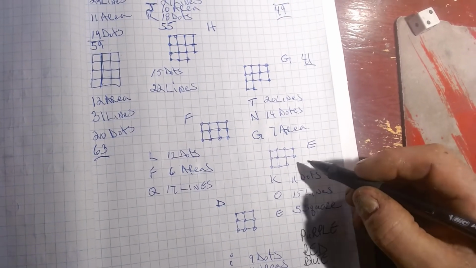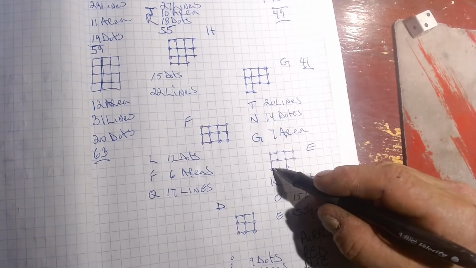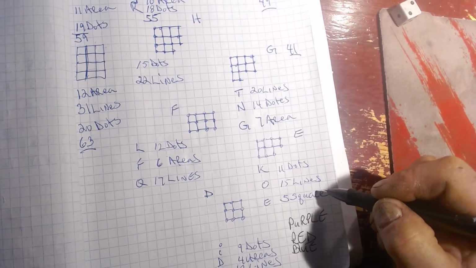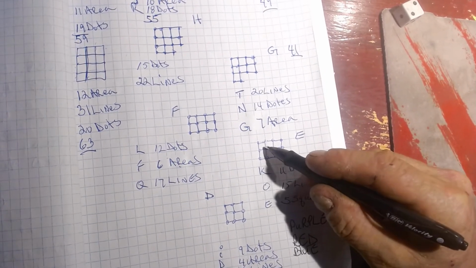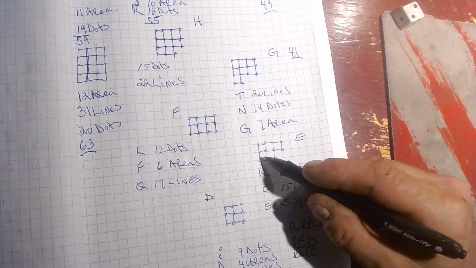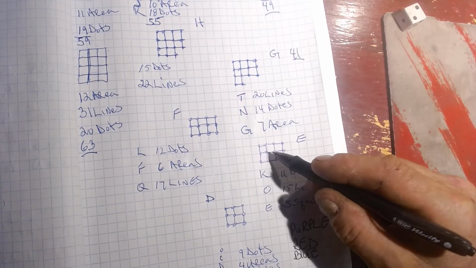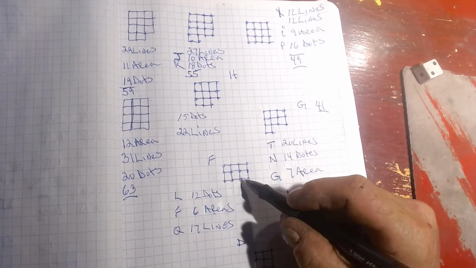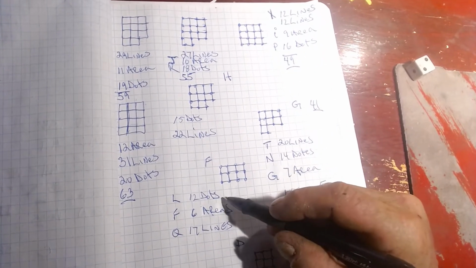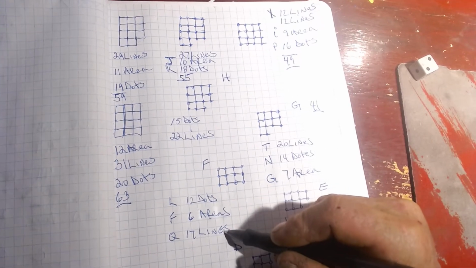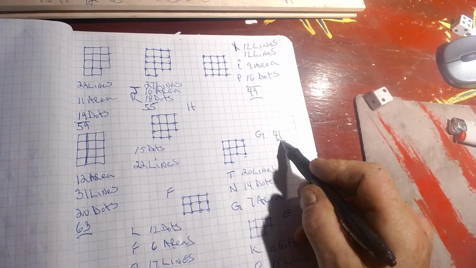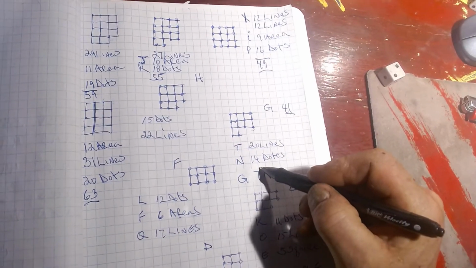So then we go on to where we have 2, 4, 6, 8, 9, 10, 11 dots, 5 squares. 1, 2, 3, 4 lines, 5, 6, 7 lines, 8, 9, 10, 11, 12, 13, 14, 15 lines, 5 squares. And then we go to F: 12 dots, 6 areas, 17 lines. Now we get to G. Total here is 41.